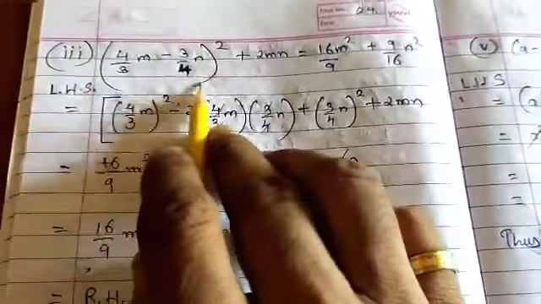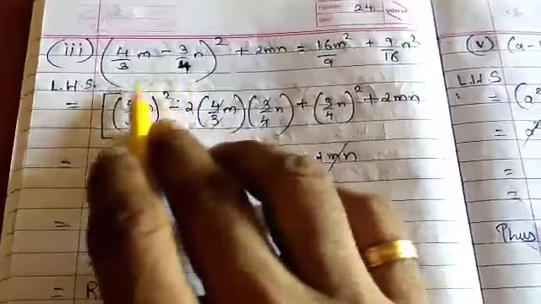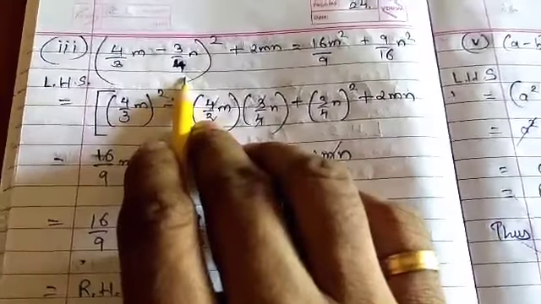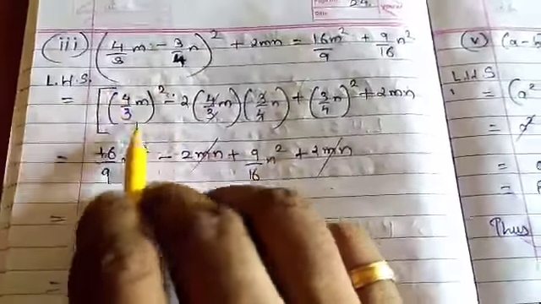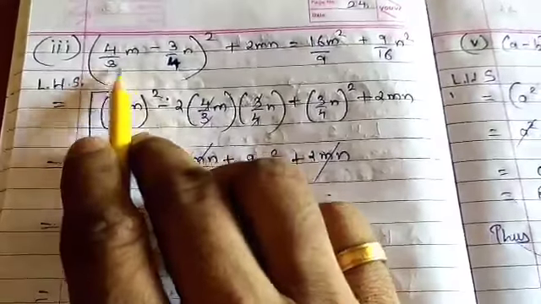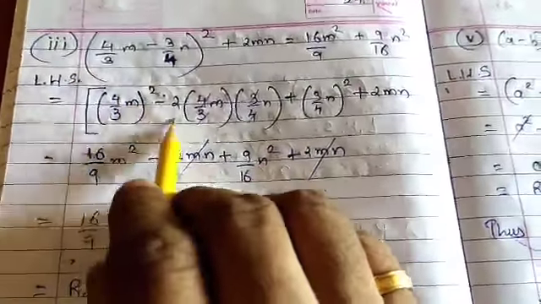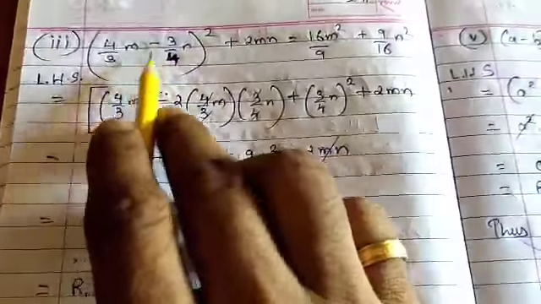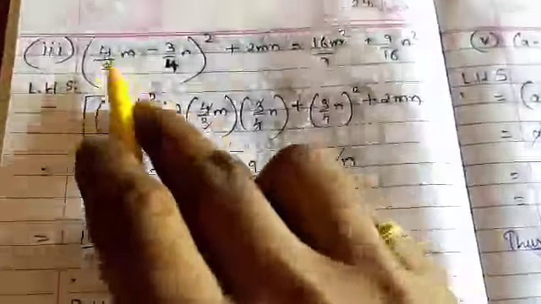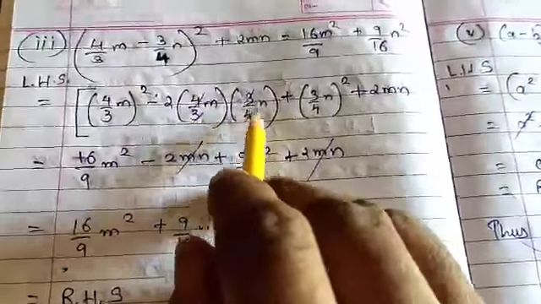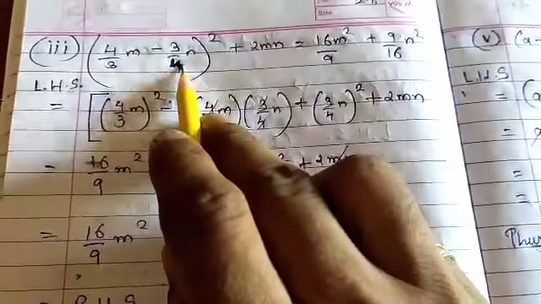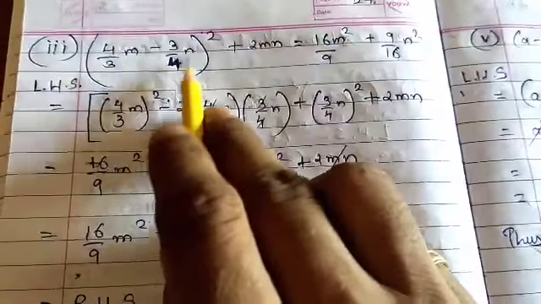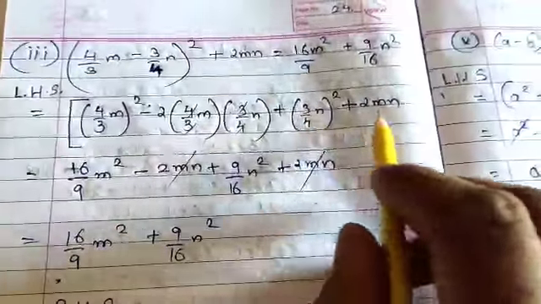As it is already in a bracket, to solve it, write the value of this by applying the identity in a big bracket. So make a square of (4/3 m)², minus the product of both terms, first term into last term by 2, that is 2 × 4/3 m × 3/4 n, plus make a square of the last term, that is (3/4 n)², plus 2mn as it is.